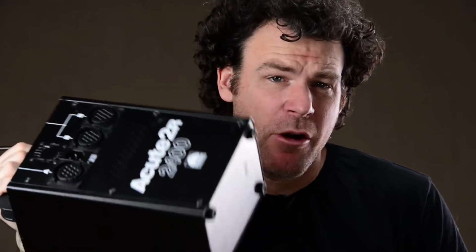Once we've taught you all the basics, we will be using this power pack, which is a Acute 2R 2400 pack that I bought in like 2001. It was the first big pack that I owned, and we'll use it to fire off the ring flash, because the ring flash doesn't fit into a D1 head, so you need a power pack for that. Everything else pretty much fits on the D1s, and we'll be using those for our modifiers and light shaping.